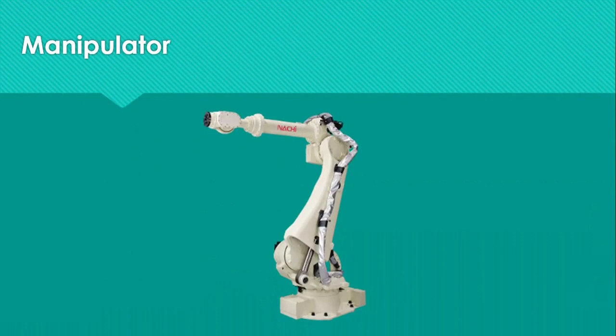Now, let's move on to the common types of robots that we see in our daily life. The first one is manipulator. It is a device which is used to manipulate materials without direct contact. The applications were originally for dealing with radioactive or biohazardous materials, like with robotic arms. In this image, you can see a robotic arm.